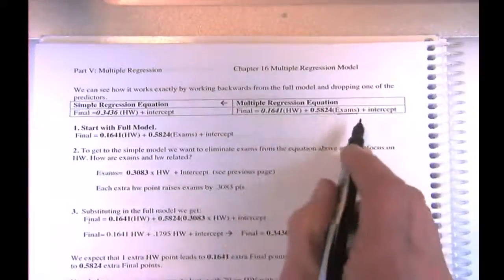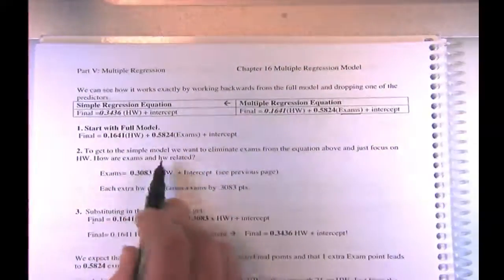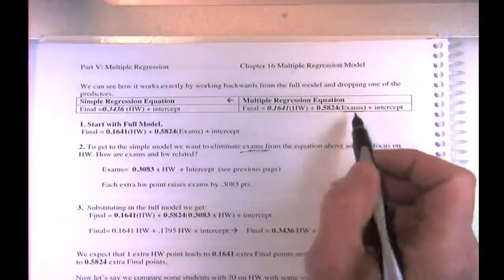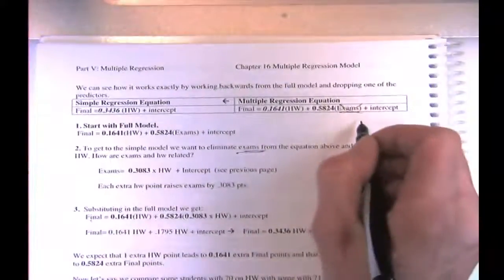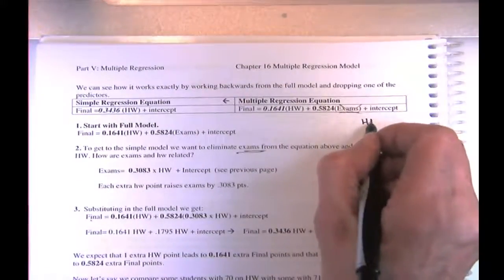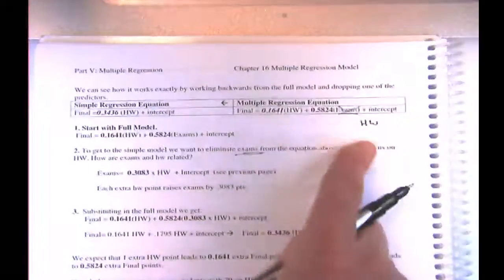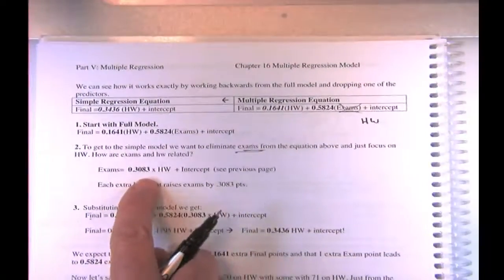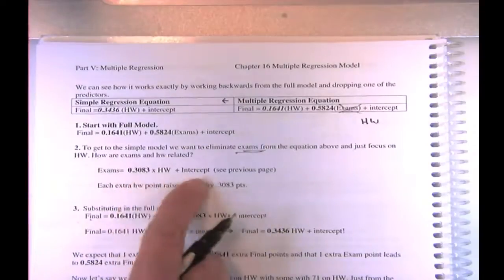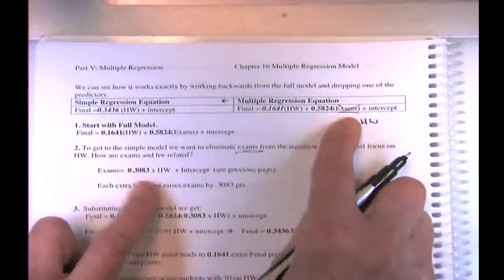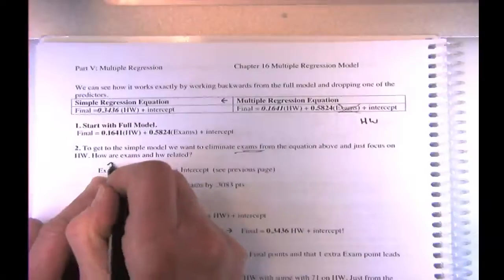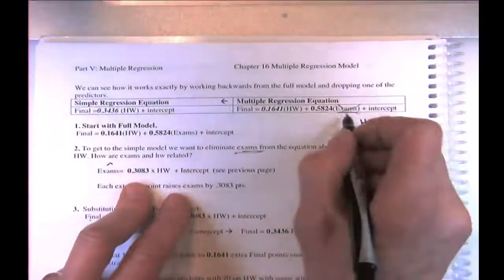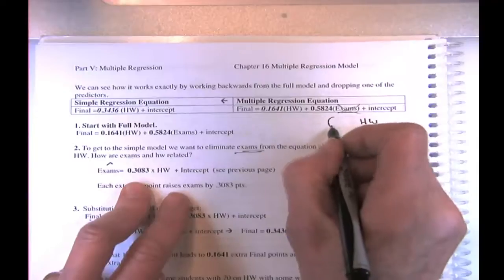So to get to the simple, we want to eliminate exams and replace it with homework, right? And how do you do that? Through that equation that we just looked at, the previous page. We want to get rid of that. Well, predicted exams are equal to that plus some intercept. So we're going to get rid of that exams and replace it with this.